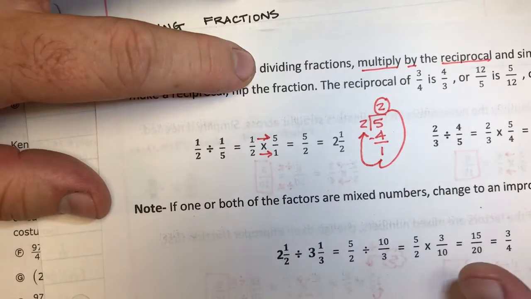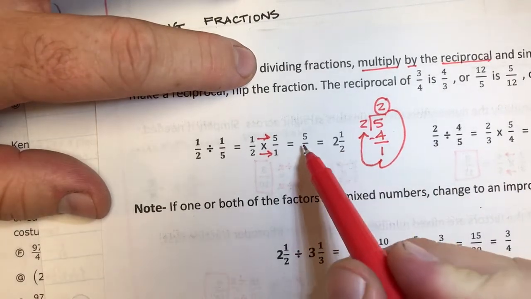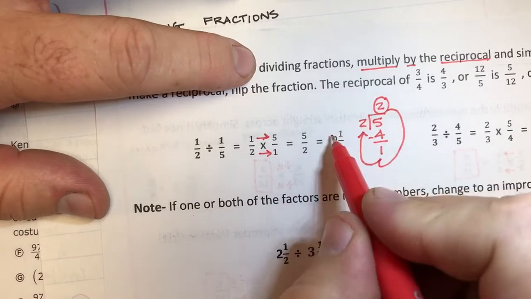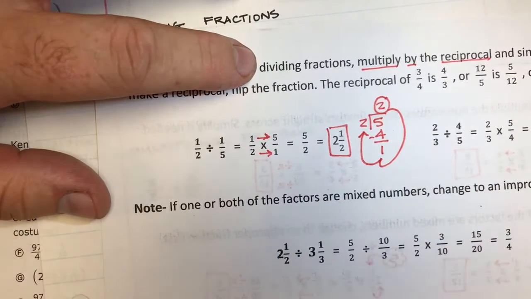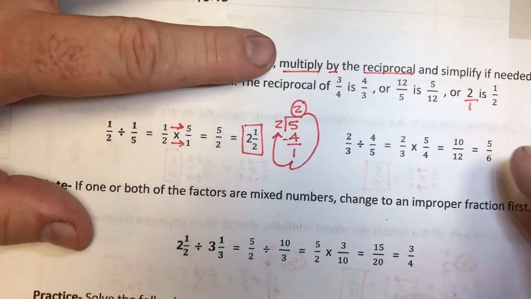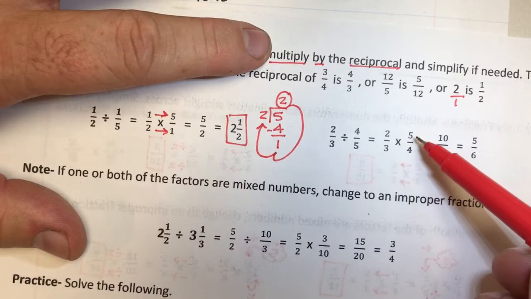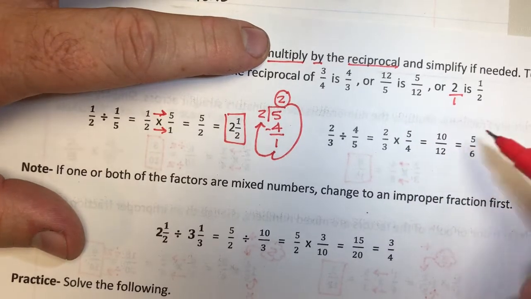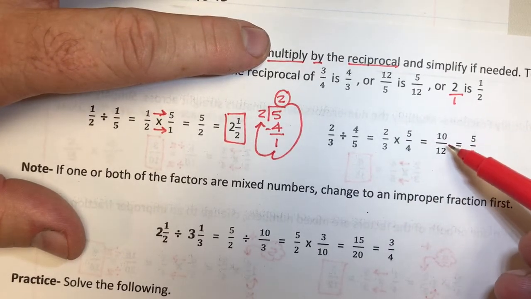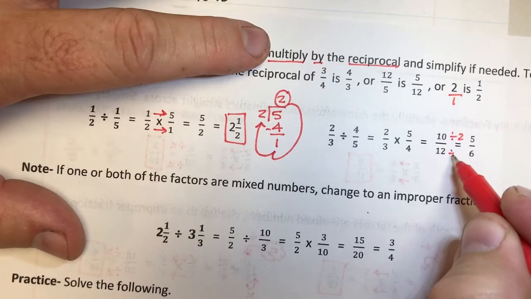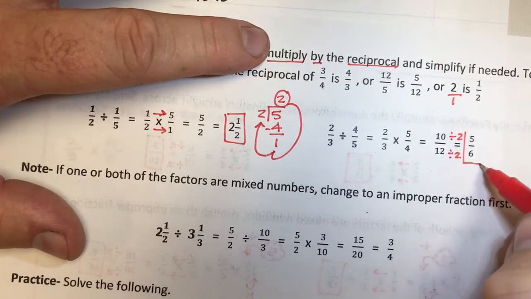So no matter what the numbers are, you can use that strategy to change it. If you have an answer that's improper, you need to change it to a mixed number like this. In this case, over here, we flipped the second number and multiplied again. We had a proper fraction here, but it could be simplified. You could divide by 2 and simplify it down a little bit more.